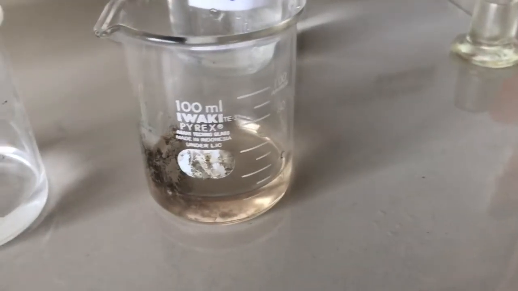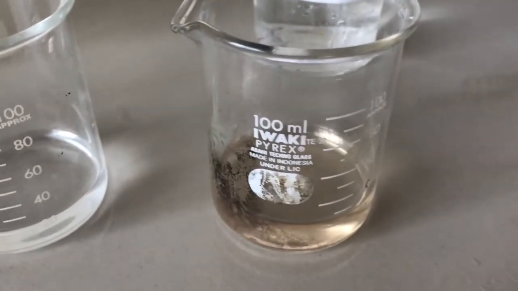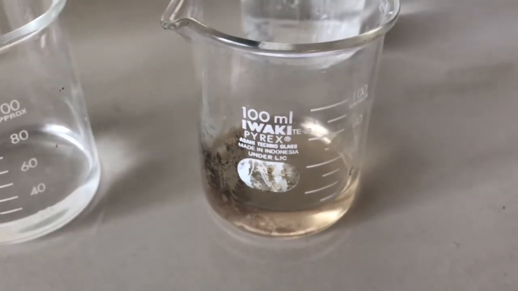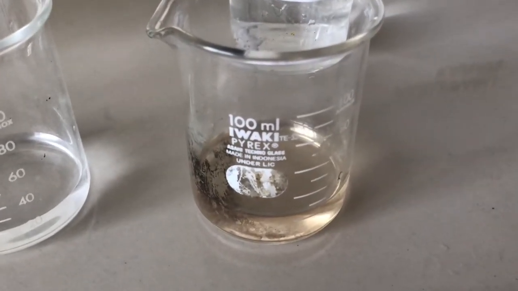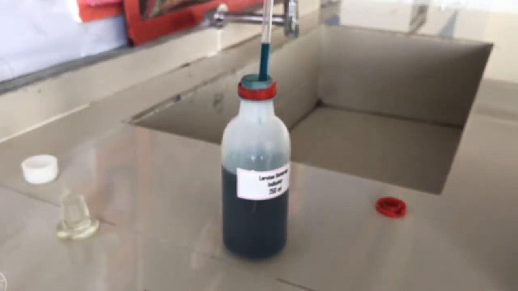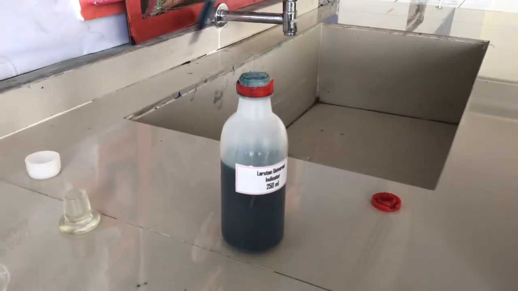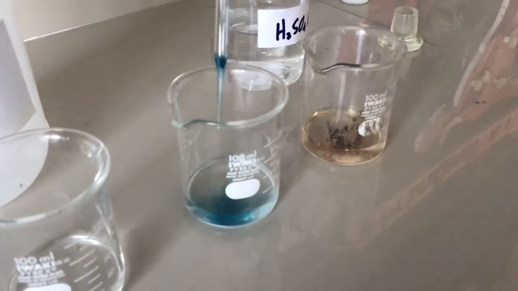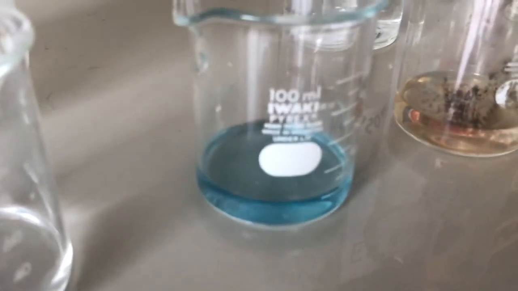And you can see that it has a yellowish color. Next, we pour some droplets of the universal indicator into the beaker with pure water, which is neutral. And you can directly see the change of color, which turns blue.